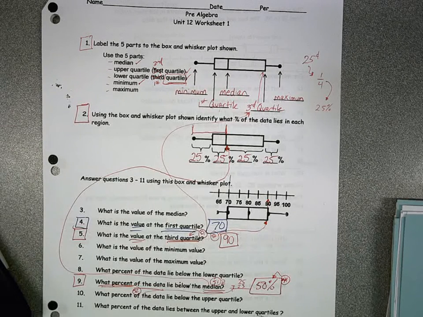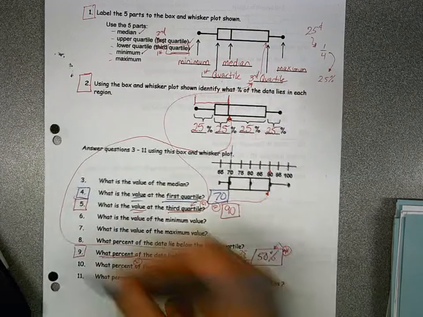Okay, the problem I want you guys to try is problem number 10. Problem number 10. Okay, go.